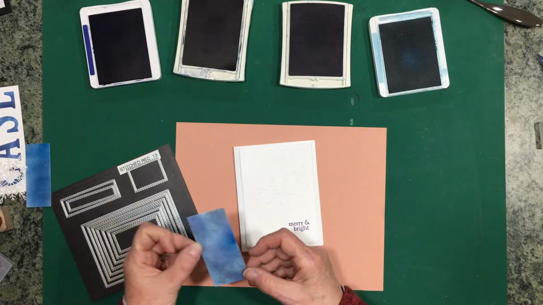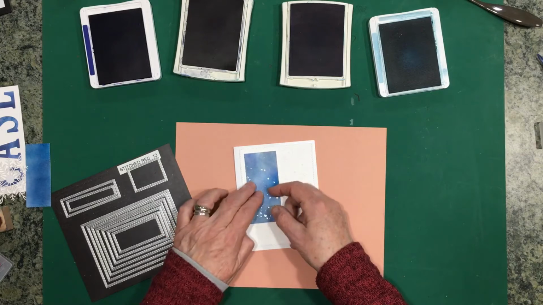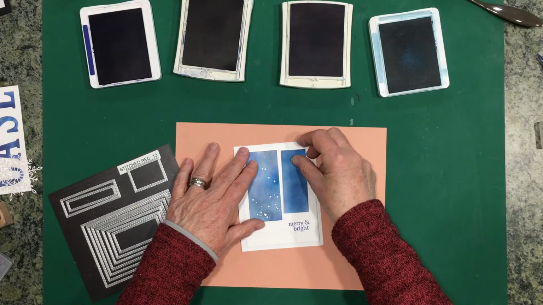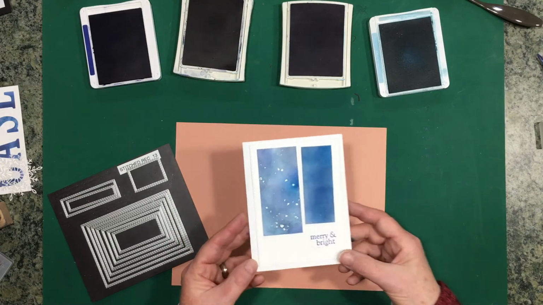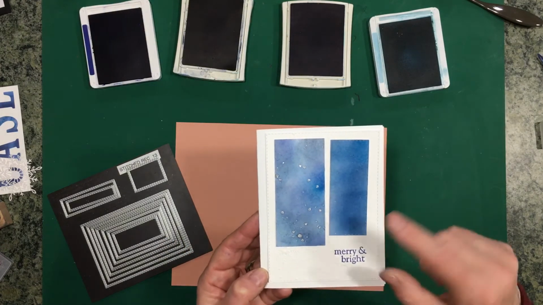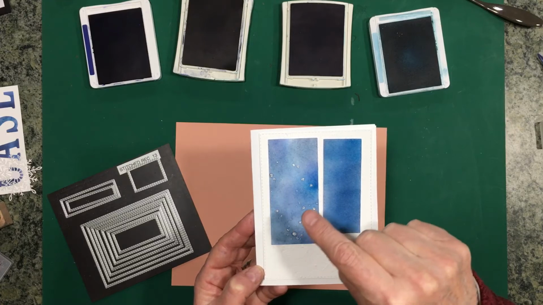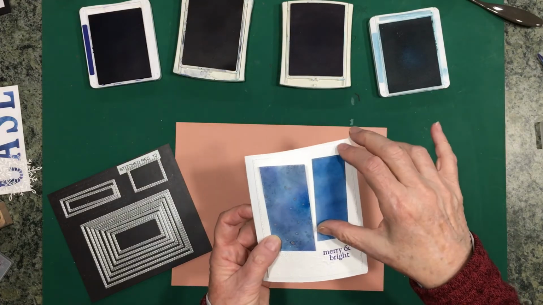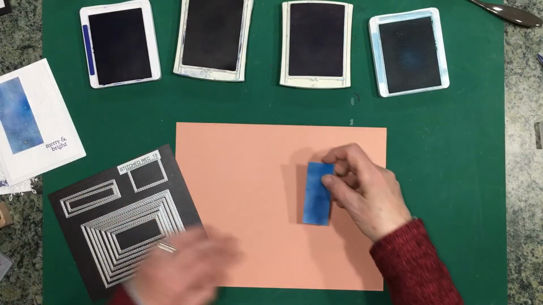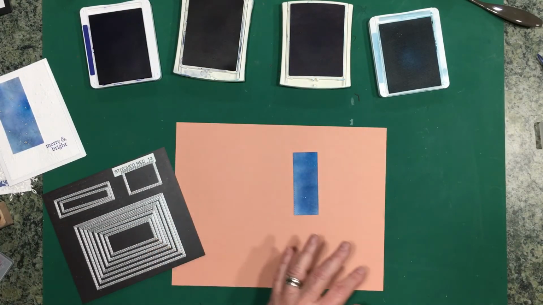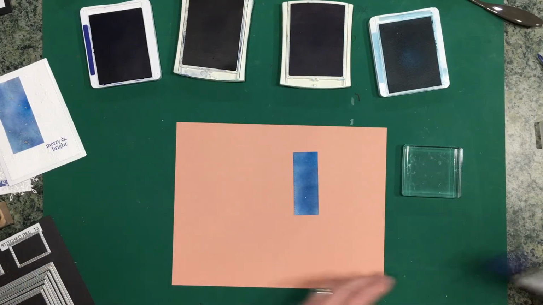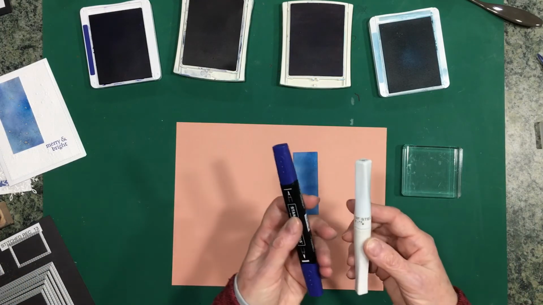Then I cut my two rectangles, and these are ink blended ones. This is an ink blended sample, okay? And when you look at that, you say, now wait a minute, what is this stuff? What is that going on there, that sparkly stuff? So I want to show you how to add even more dimension to your homemade paper. I'm going to bring in a smaller block, and I'm going to bring in two of our pens.